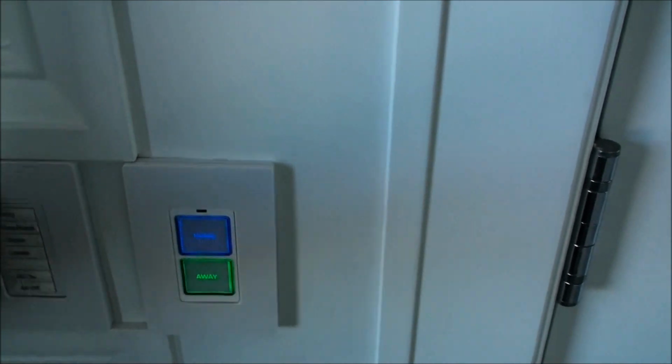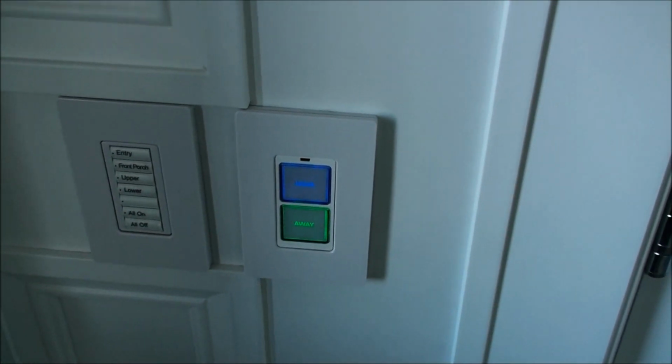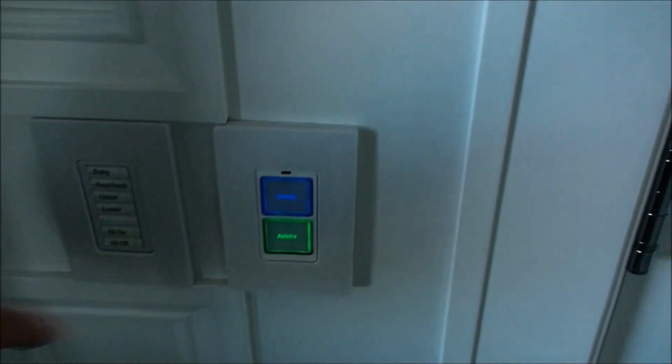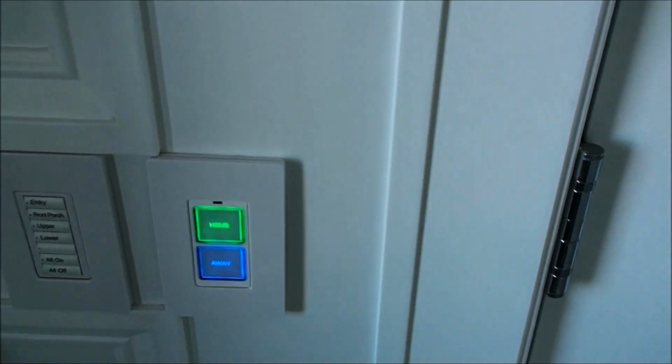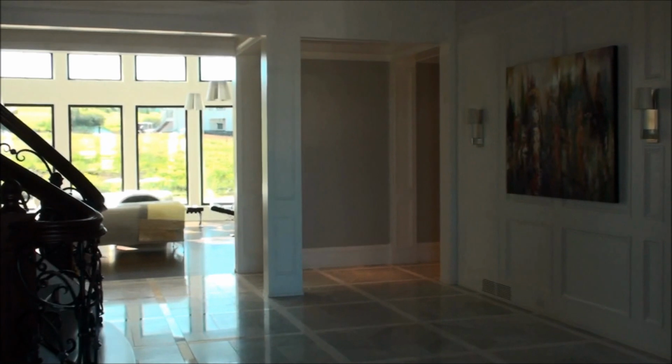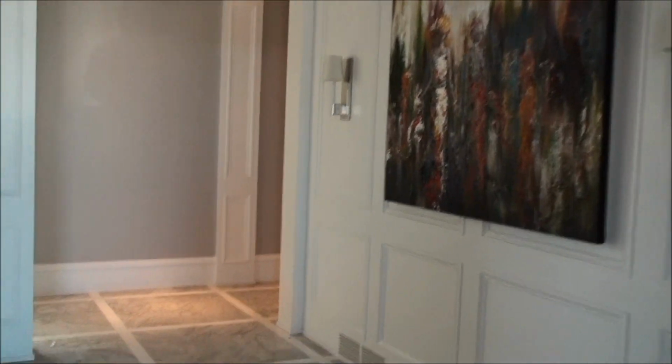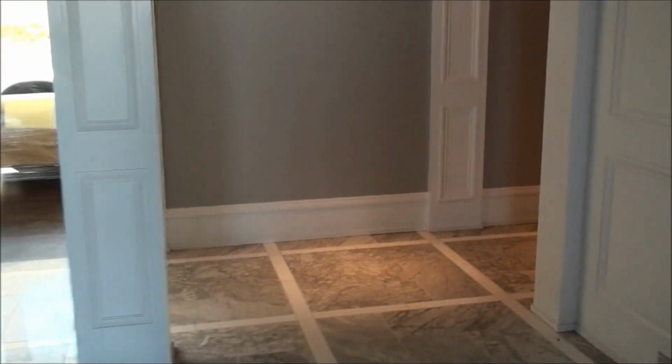These are lighting scenes as well at the same time. So when you come home, you would simply push home, and then when you do that, certain lights turn on through the house. It depends on the time of day. So right now it's bright out, so there's not going to be a whole lot of light that turns on. We have lights in this hallway that have turned on.